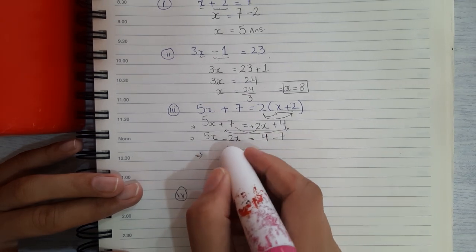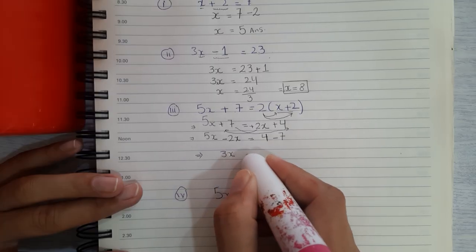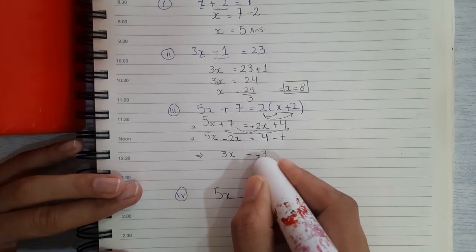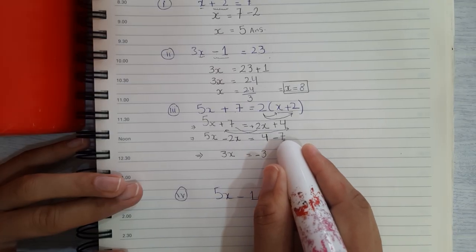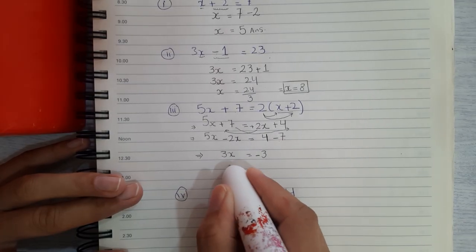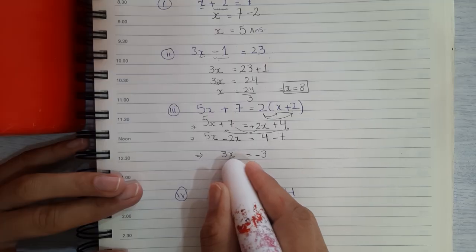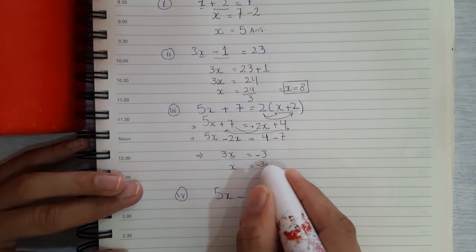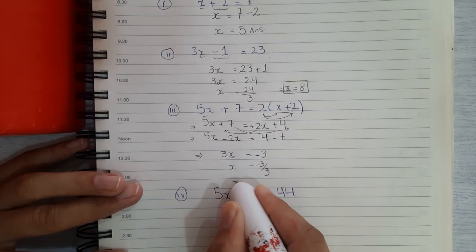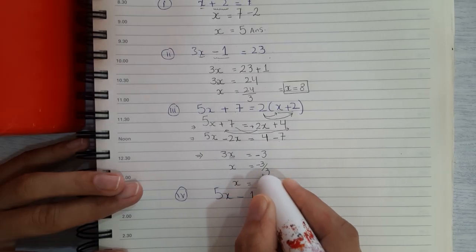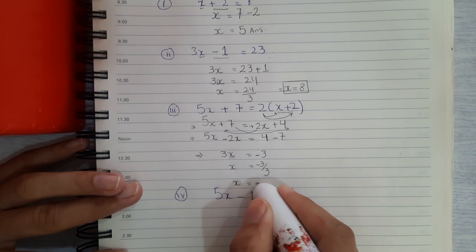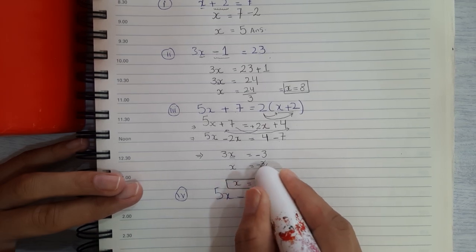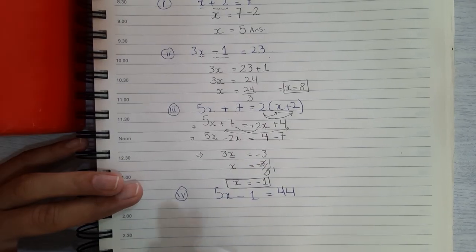Now see, 5x minus 2x is 3x, right? And 4 minus 7 is minus 3, right? It's not plus 3, it's minus 3, because with the bigger number you have a minus sign. Now x will be, again, we need only x, right? 3 is being multiplied here, it will go to the right side and it will shift into division form. So x will be equal to, see, this is a plus sign, this is a minus sign. Plus minus is a minus, so it will be equal to 1. Why 1? Because 3 times 1 is 3, right?